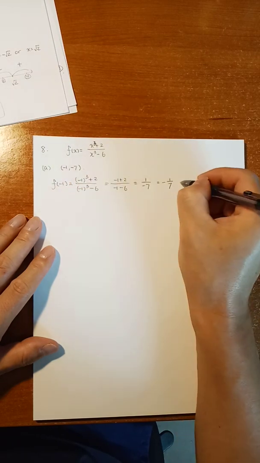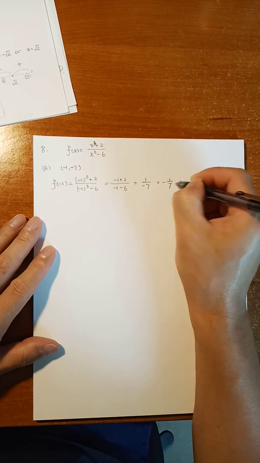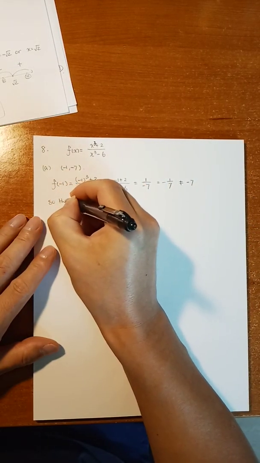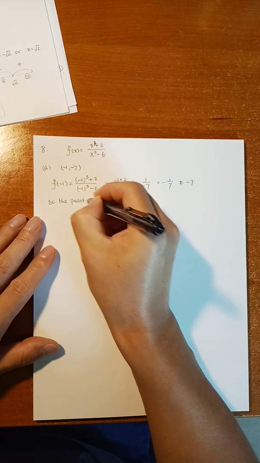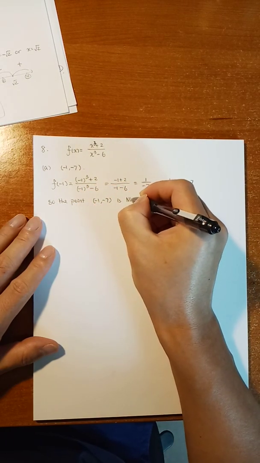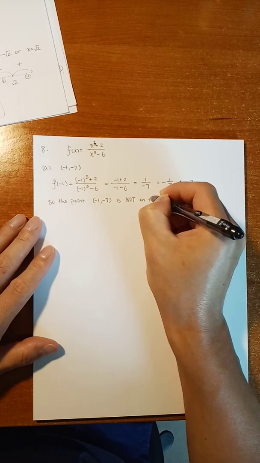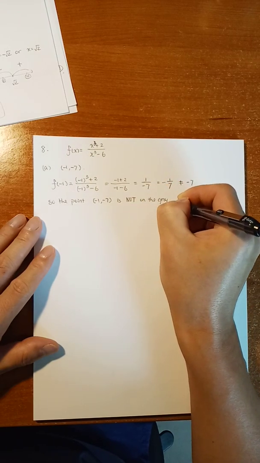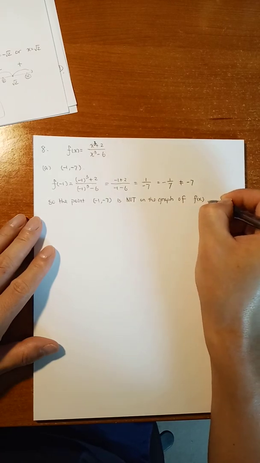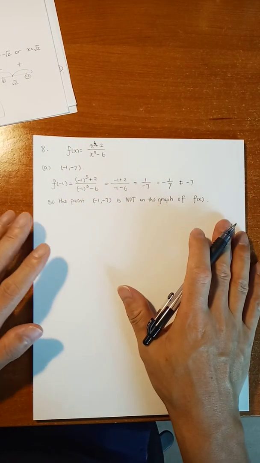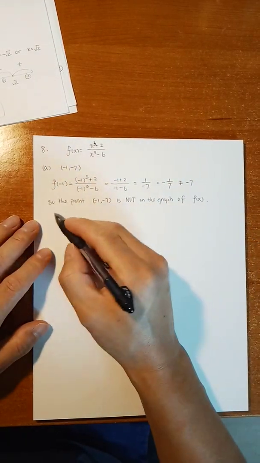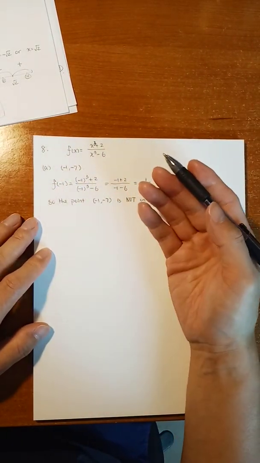-1 over 7 is not equal to -7. They're different, right? Clearly they're different. So the point (-1, -7) is not on the graph of f(x). Okay, so this is the answer. That's complete for part A. The remark I want to make: which point is on the graph?